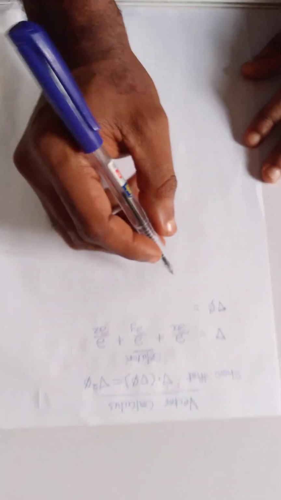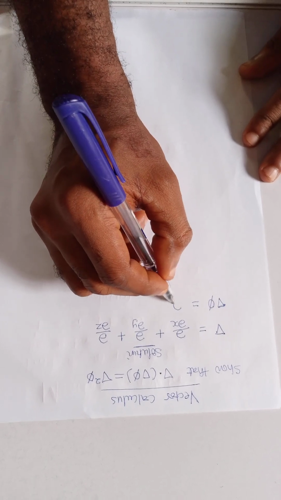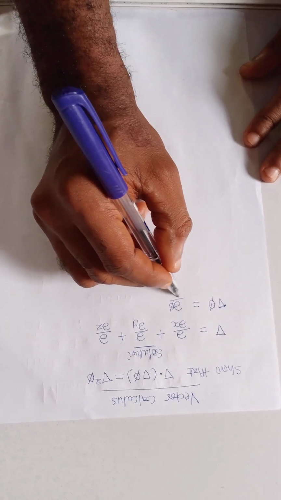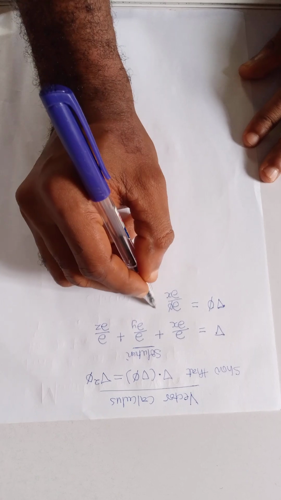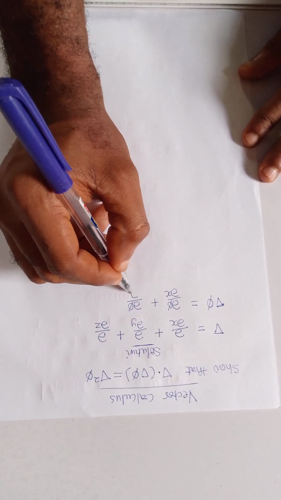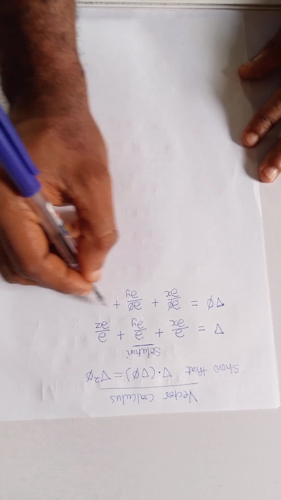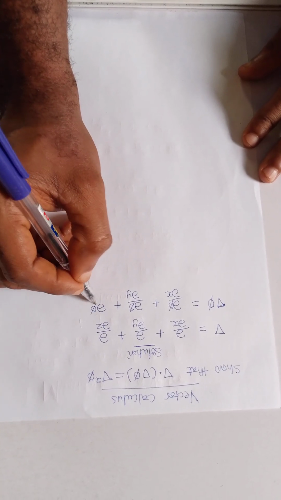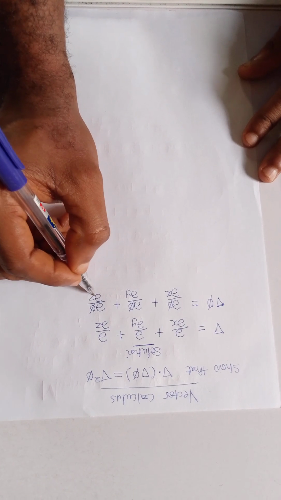our gradient operator is given by this, all over z.